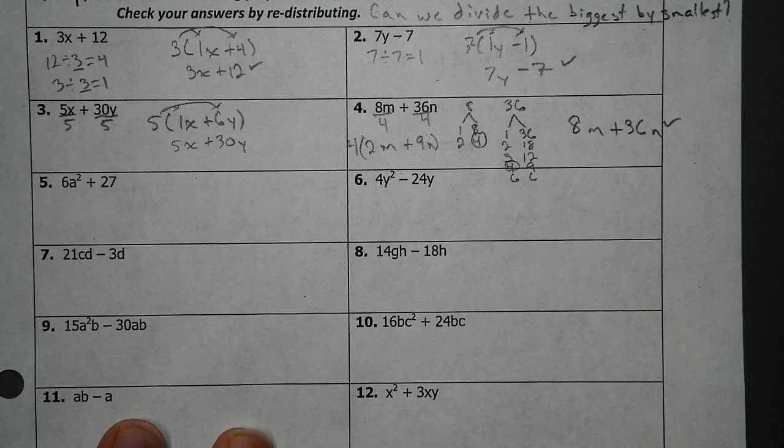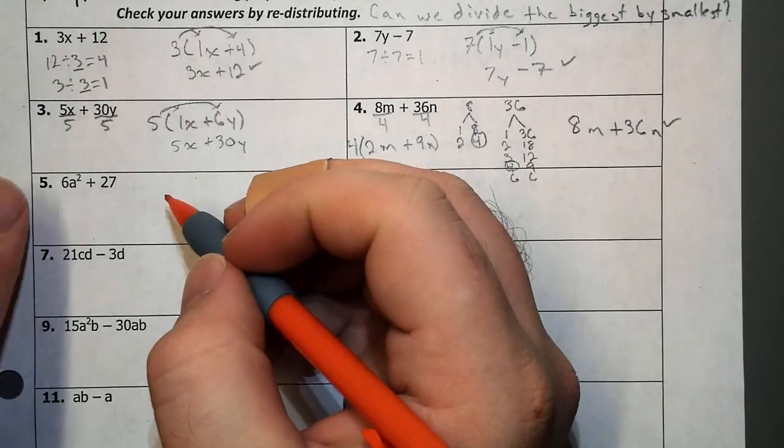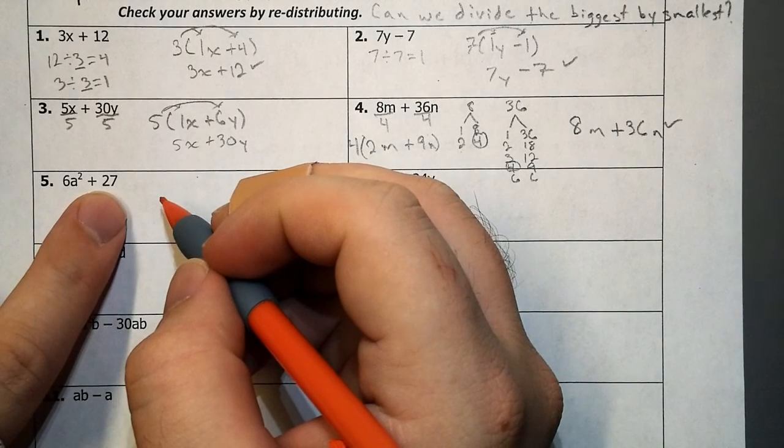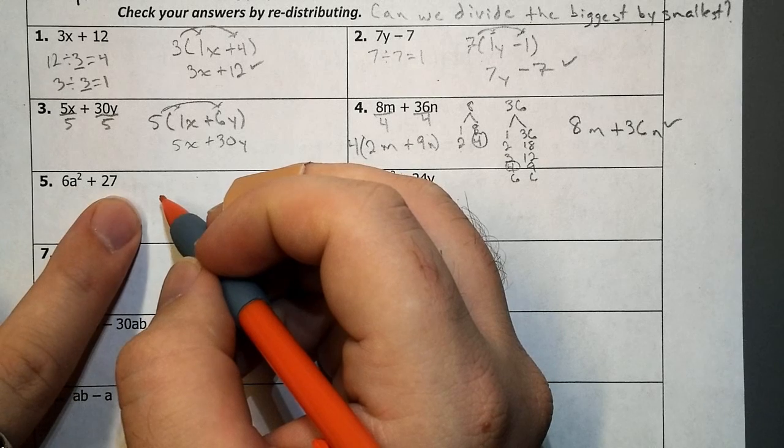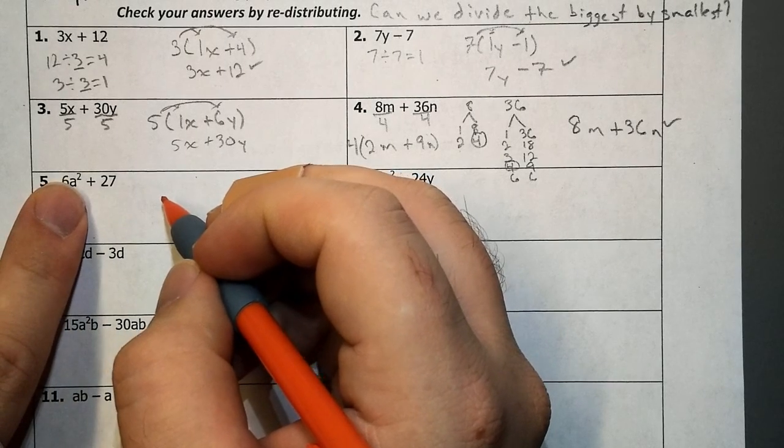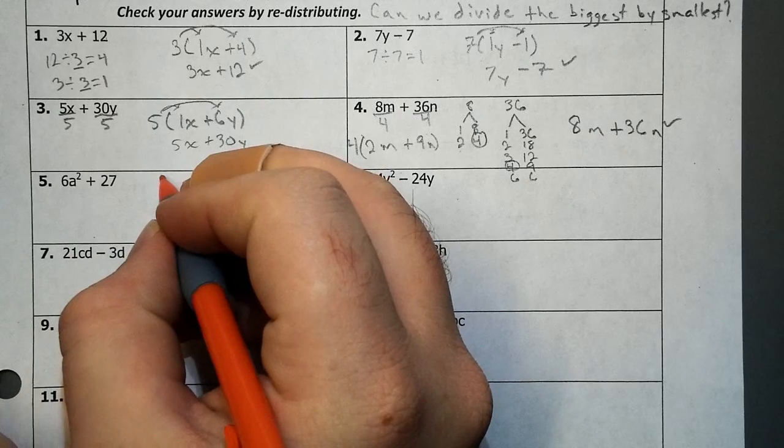All right, let's go to number 5. I've got 6a squared plus 27. Once again, look to see if your smaller number divides into your bigger number. Can we do 27 divided by 6? No. So let's set up our factor trees.